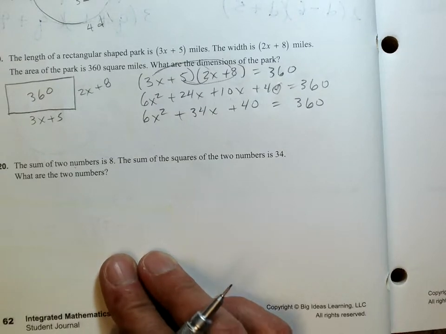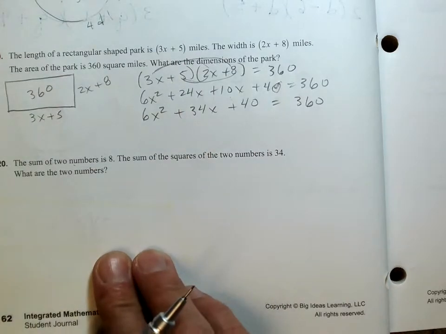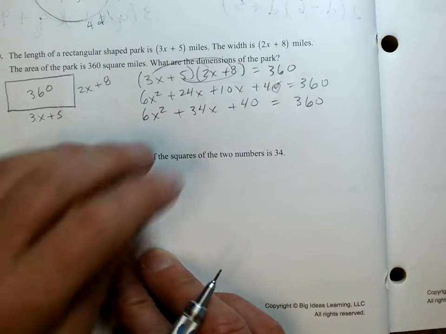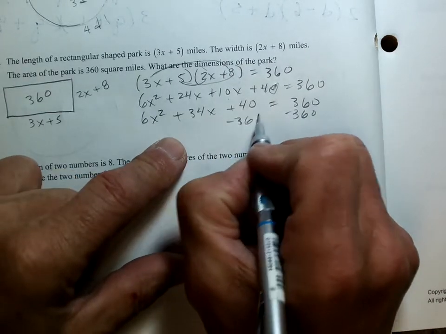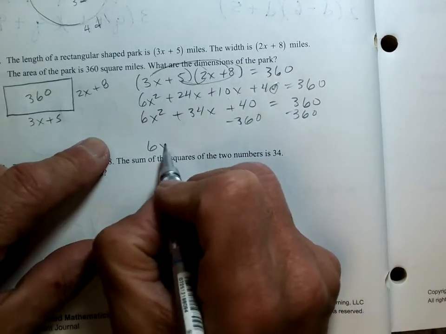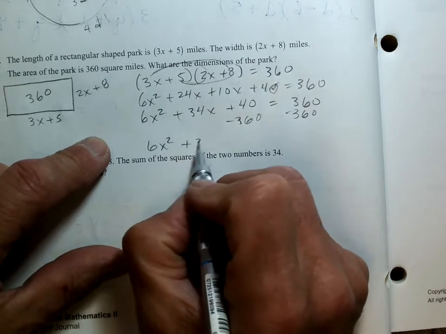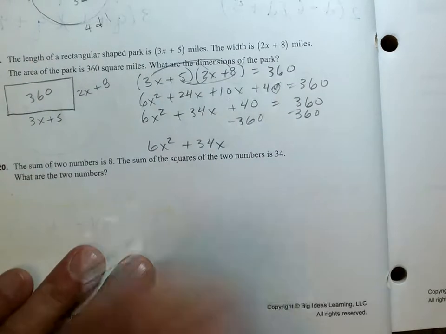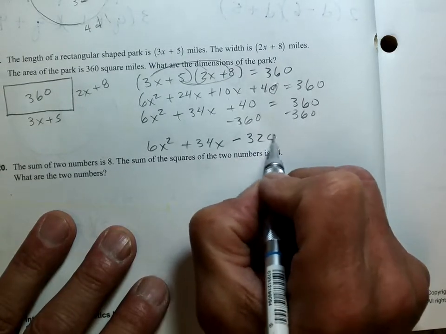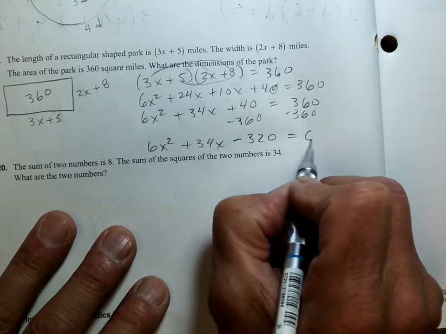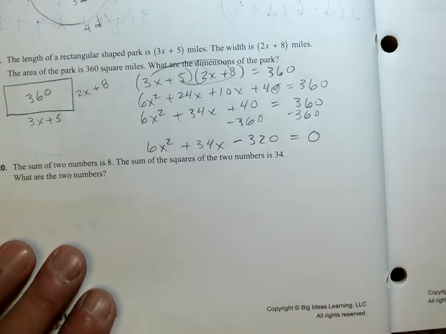Remember how we did our mini equations? We can't do it unless this thing equals 0. So let's go minus 360, minus 360. Let's try it again. I'm going to have a 6x squared plus a 34x. Let's see, what's that? Negative 320, I think, equals 0.